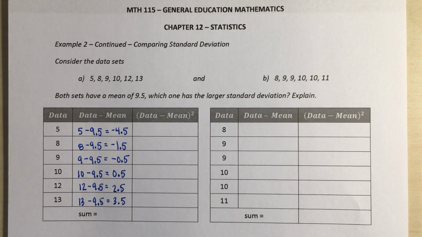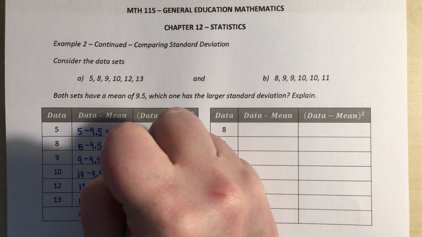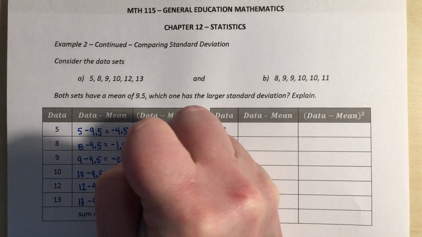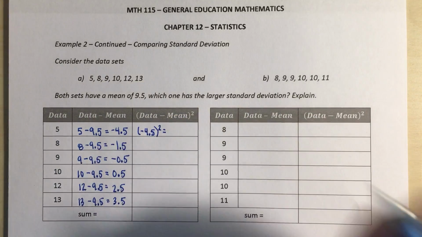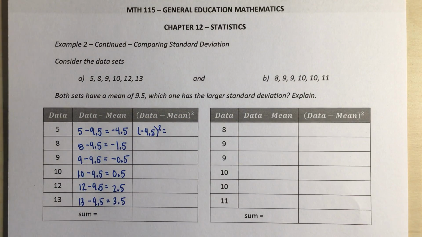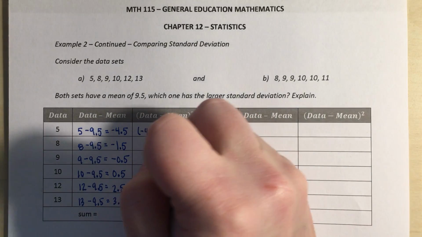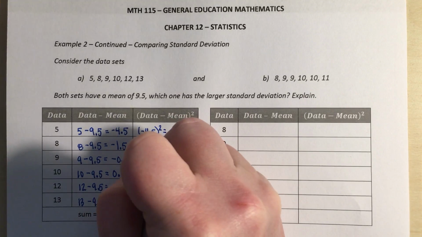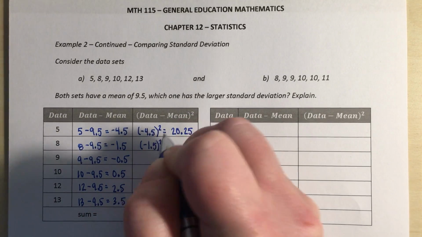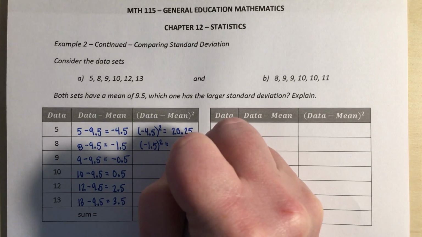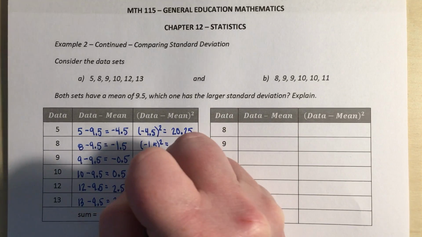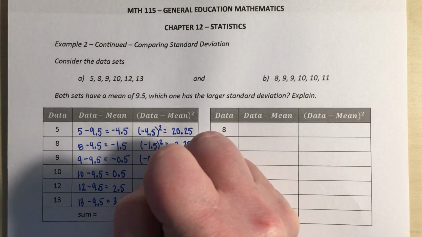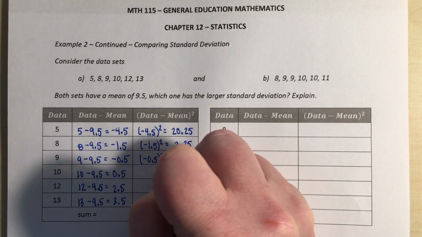So we found all of our deviations, right? These differences are our deviations. Now we're going to take these and we're going to square these. We're going to think about these as being in parentheses. So what that means is when we square negative numbers, remember negative times negative turns positive. So negative 4.5 squared gives us a positive 20.25. A negative 1.5 squared gives us a positive 2.25. Our negative 0.5 squared gives us a positive 0.25, so they all turn positive.